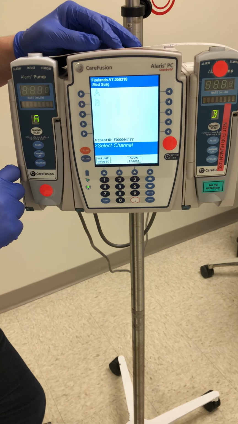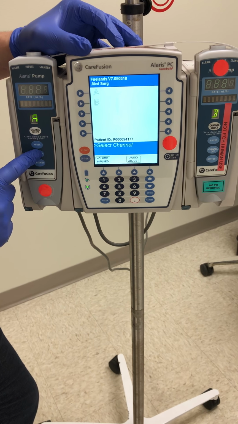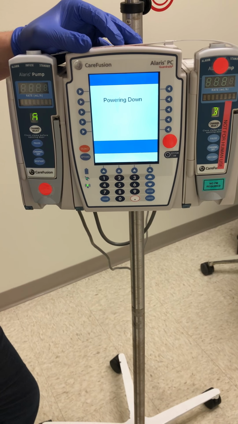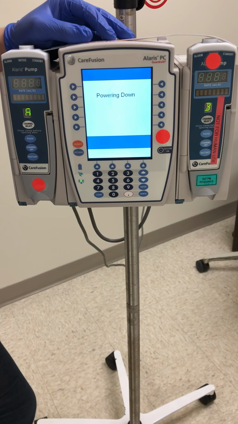To power the machine off, you can go to either channel and just hold in the channel off button. Hold that in, the system will power down, and that's a basic overview of the Alaris IV pump.